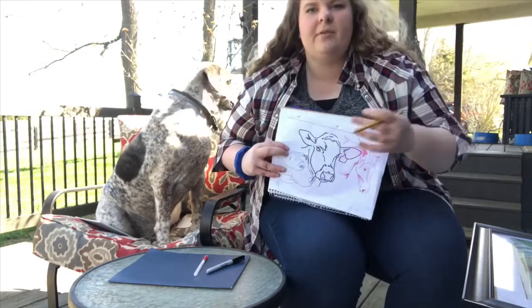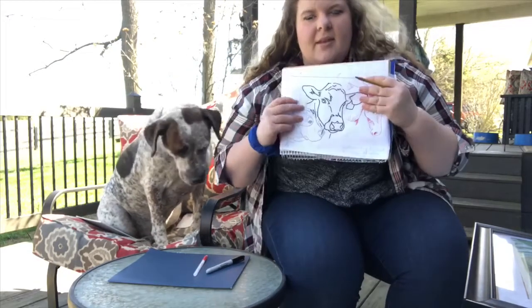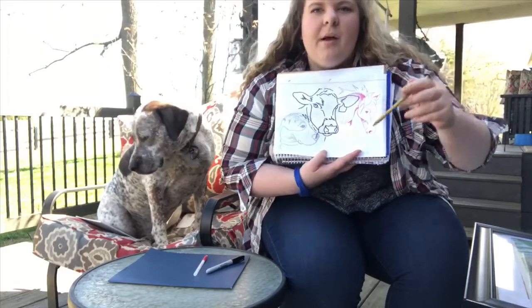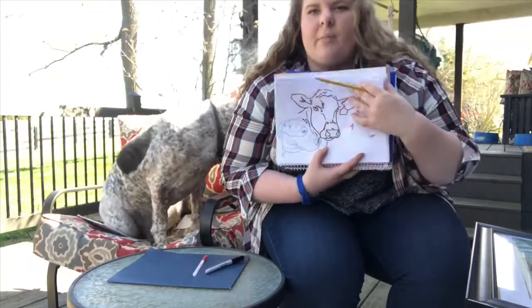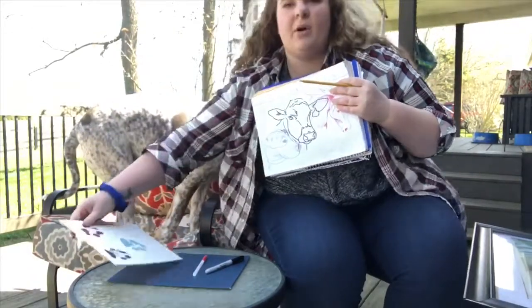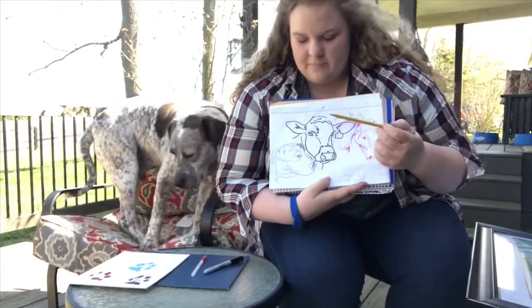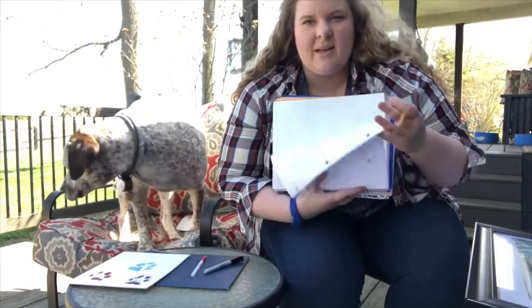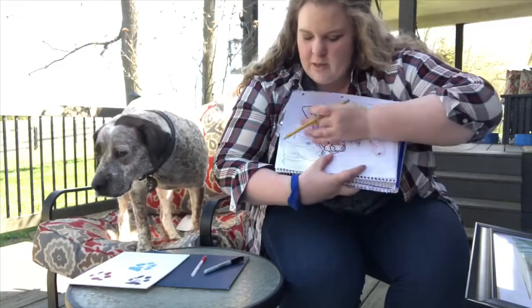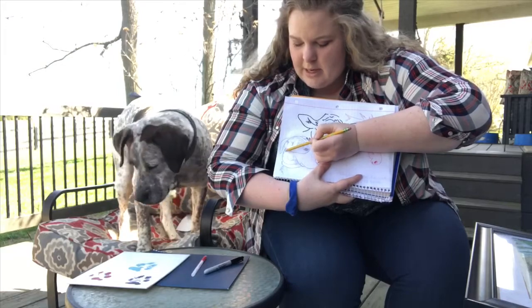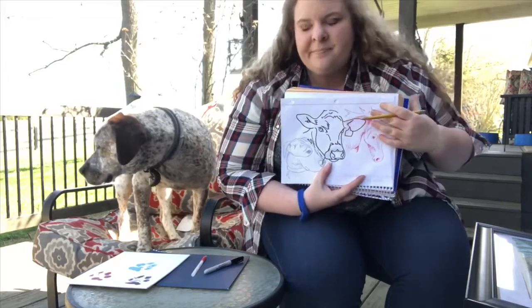And make sure that whenever you're doing your different line designs within the animals, you're not just scribbling, but that you're being purposeful with your mark making, and that you're putting the lines in an area that would make sense. So if it's going to be shadowing, you can use lines closer together to create that shadow.